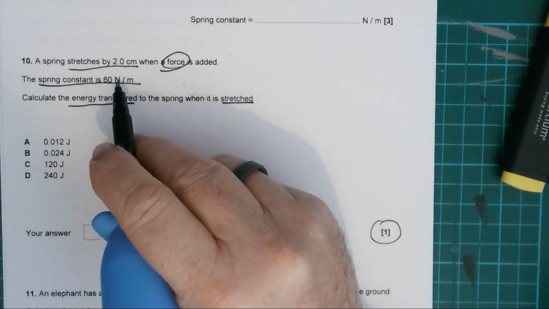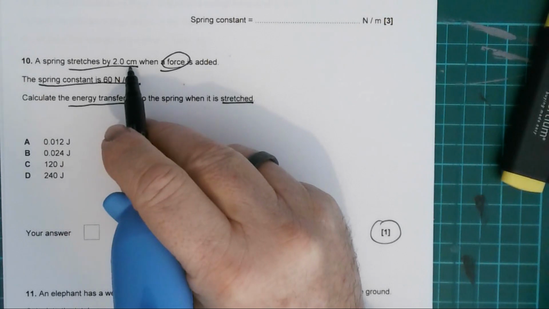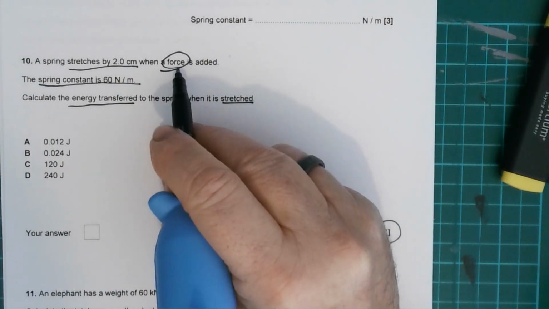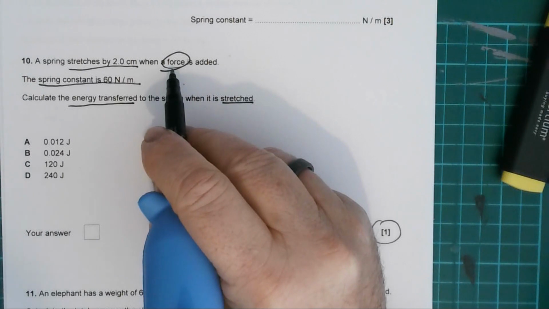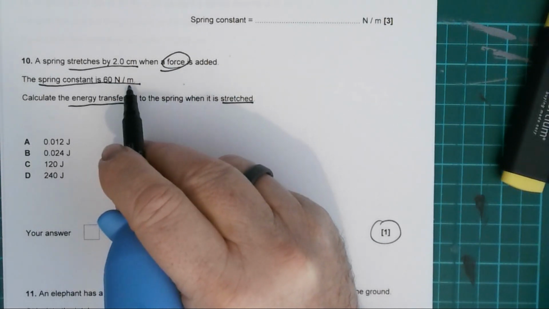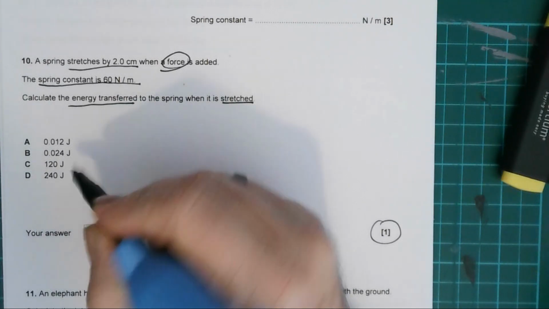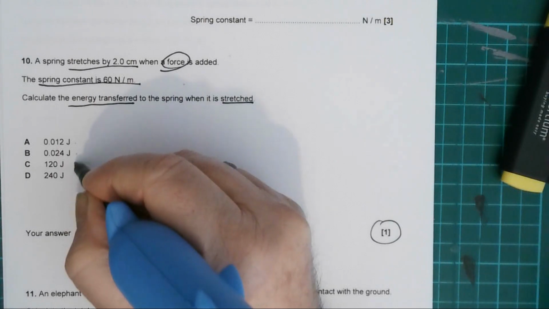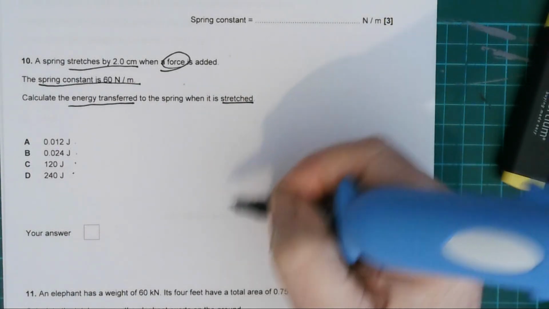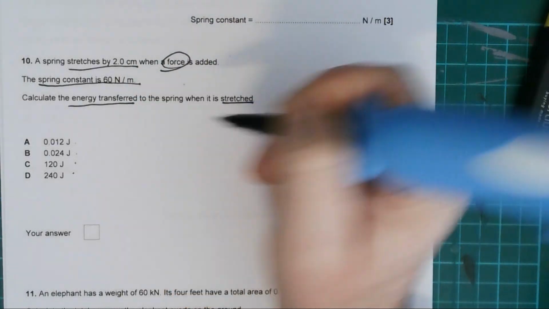There's things like the units. I've got centimetre, well, that's a distance. Force, fair enough. I've got newtons per metre, that's a huge clue. And down here, every single answer is in joules, and that relates to the energy transferred up here.